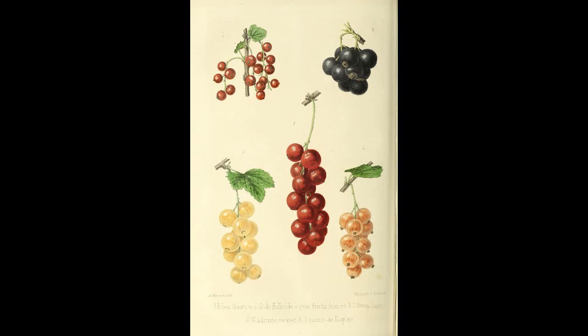Cultivars of red currant derived from Ribes rubrum were introduced in the early 19th century, and by the 1920s, more than 30 cultivars of red currant were identified in the UK. Further development of different varieties of red currant was limited in comparison to blackcurrant.